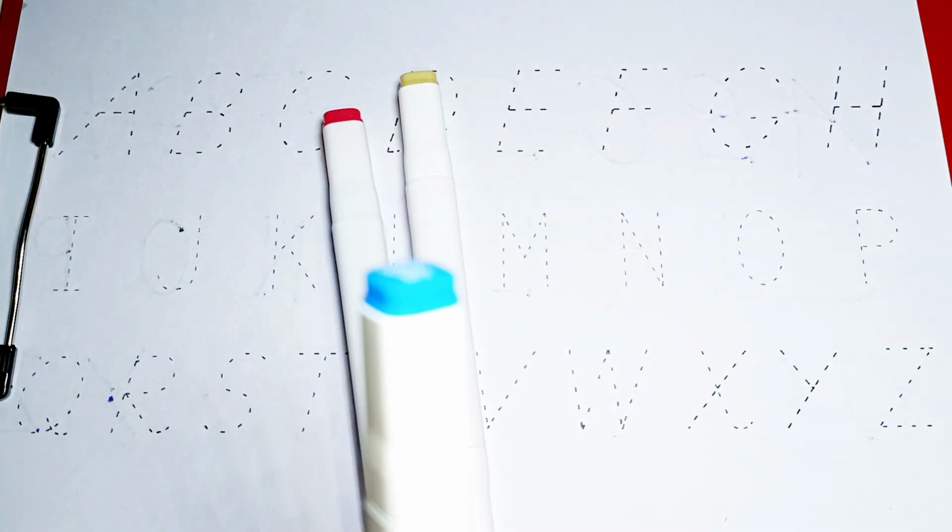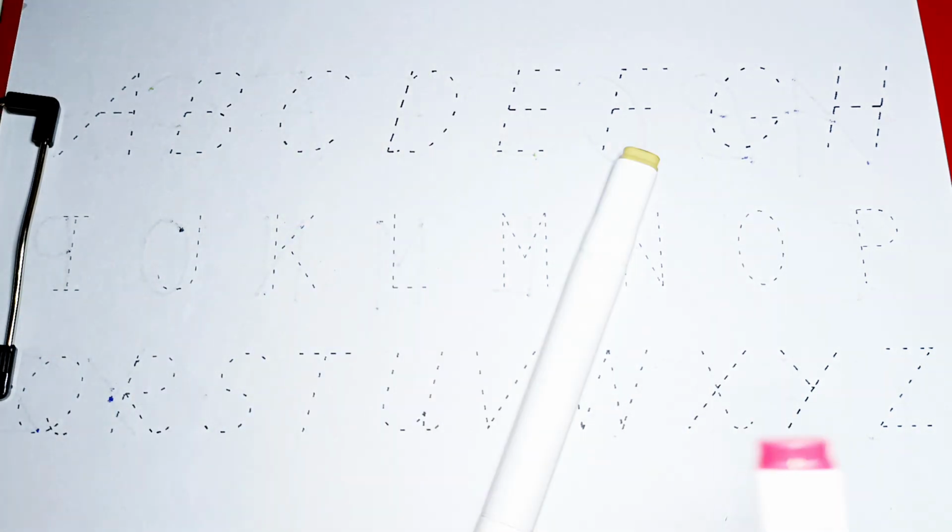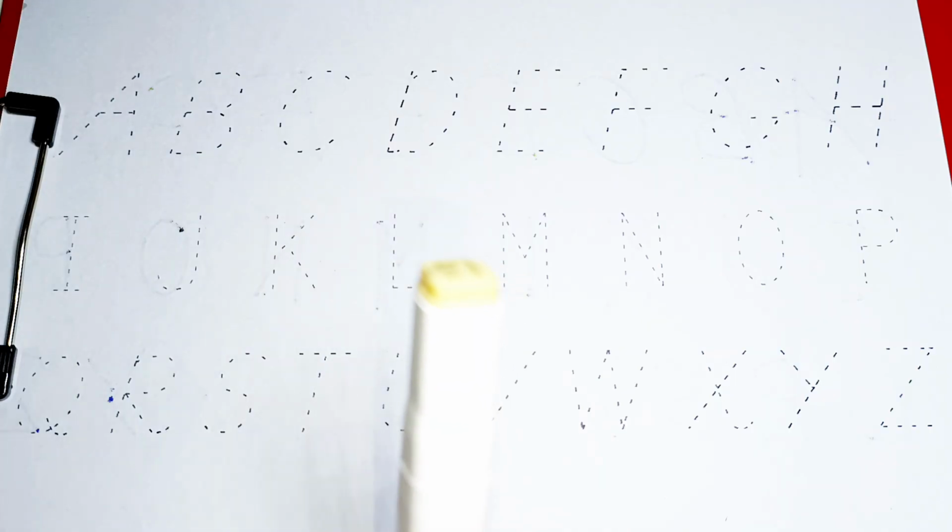Now we open the color of baby blue. The next one is coral red. And the last one is cream color.